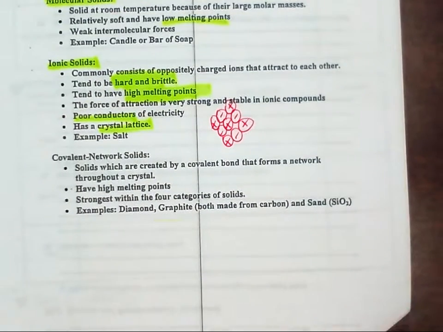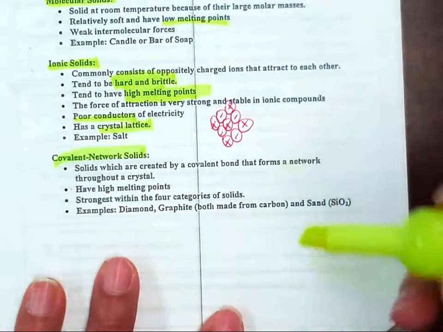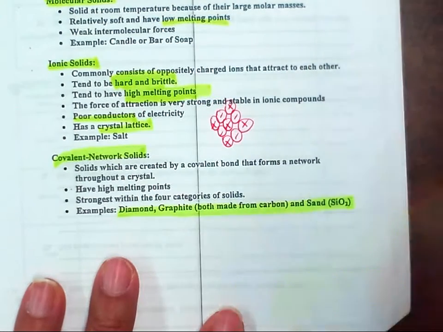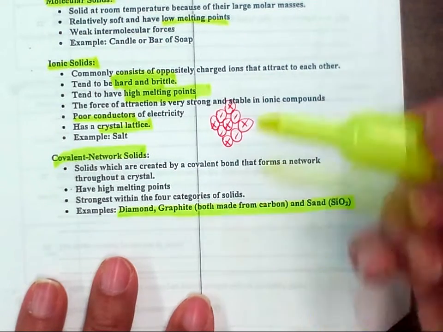Okay, last one. Covalent network solids. Remember, actually memorize the three examples. We use the same ones for the whole chapter. The diamonds, graphite, and sand.